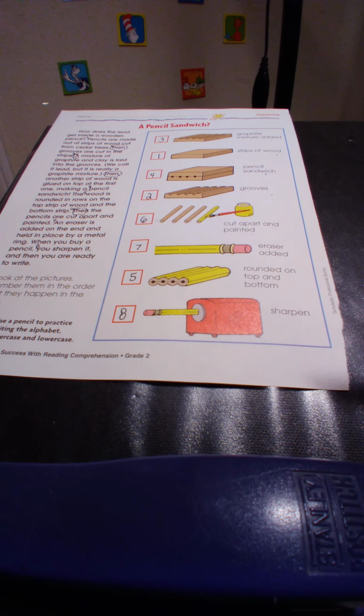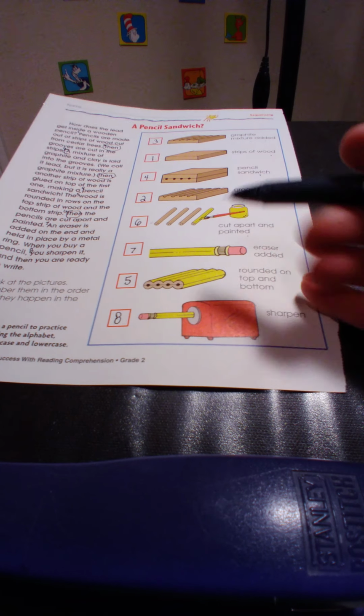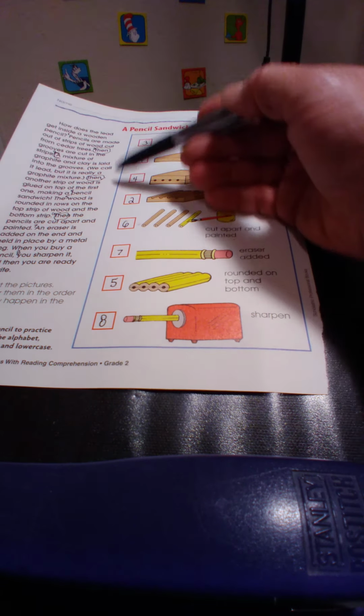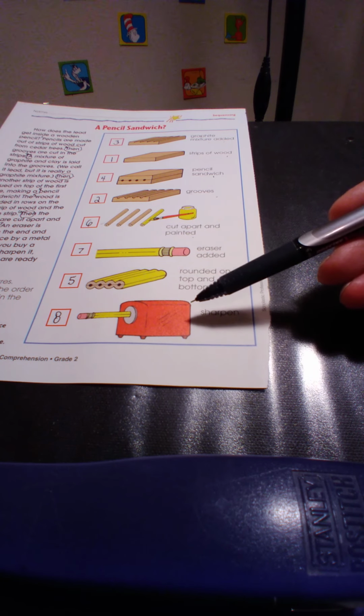Okay. And that is what you call sequencing your story events. What happened in the order of the story. And there you have it.